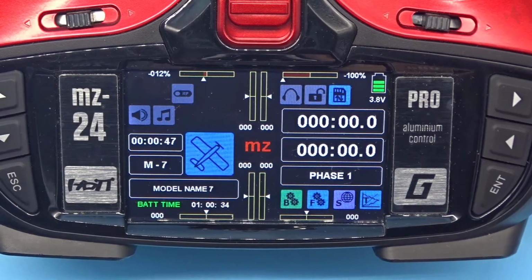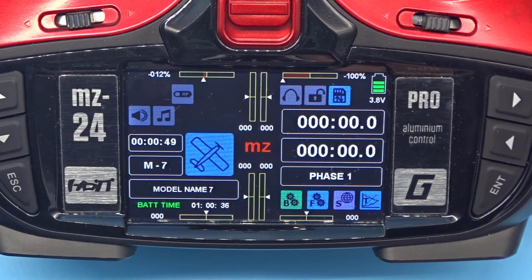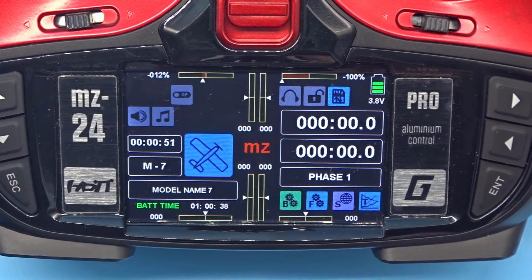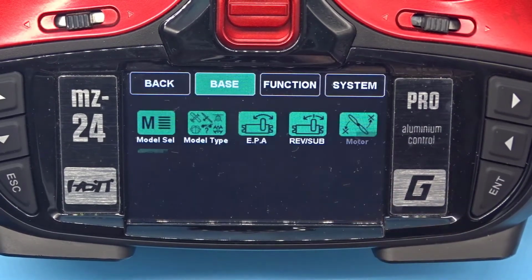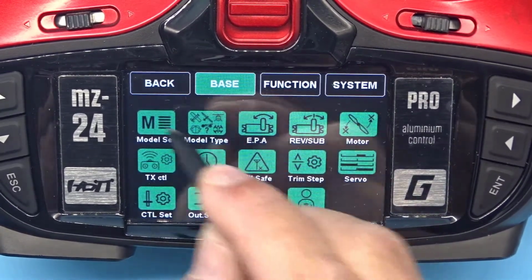Today we're going to show you how to set up your first model using the Model Wizard. You access the Model Wizard by going to the base menu and to Model Select.